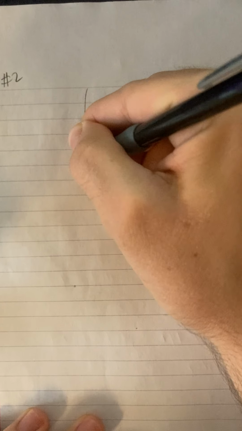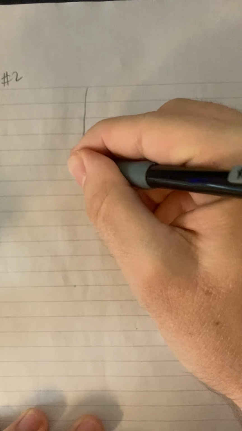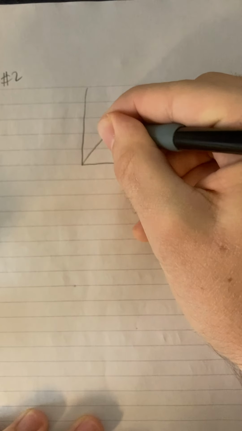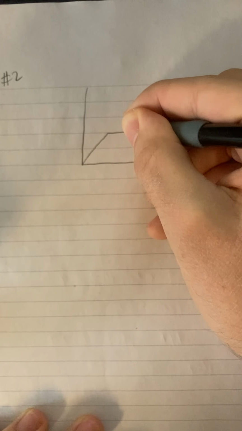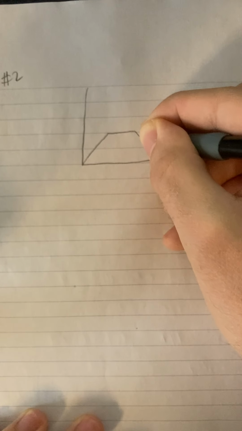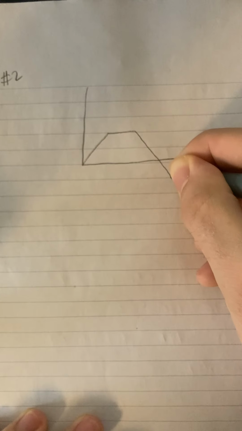So that's the one we're going to be using to solve questions A through F. I'm going to draw up the graph real quick. Sorry, this is a very rough sketch of the graph.